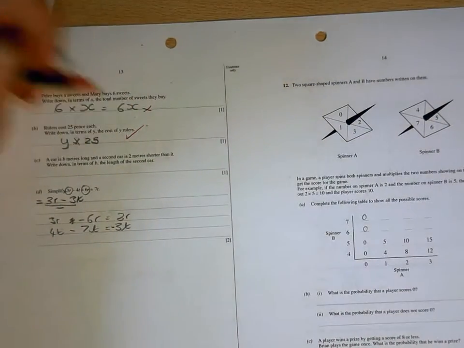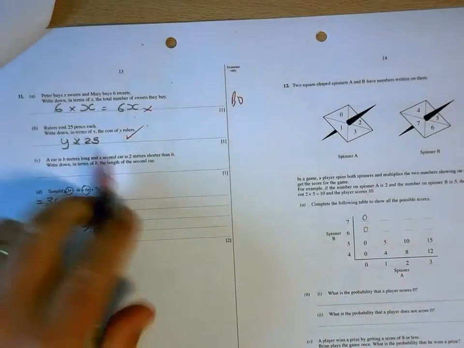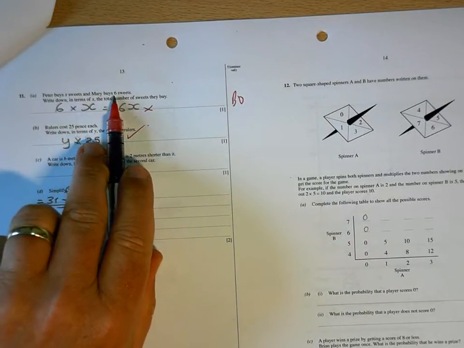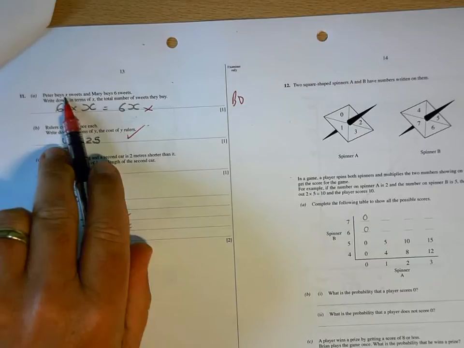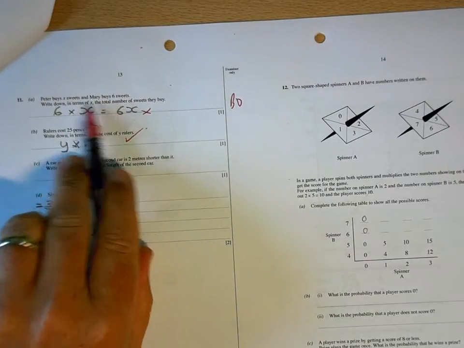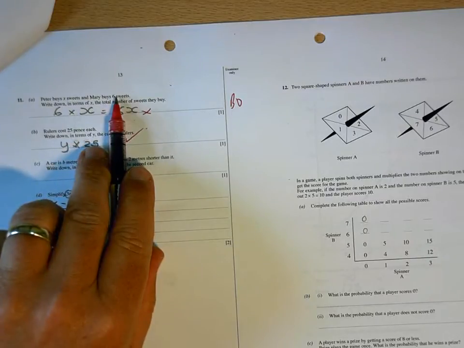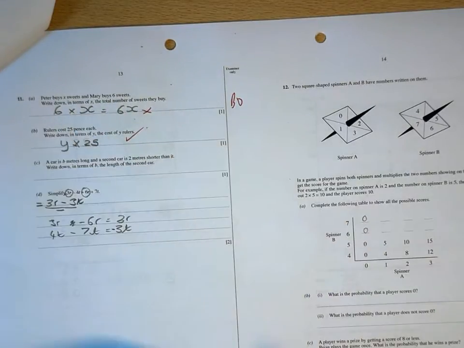That's not right. That is right. What you're doing there is adding Peter's sweets and Mary's sweets together. So if Peter had 10 and Mary had 6, you'd be doing 10 add 6 is 16. You wouldn't be doing 10 times 6. So that should be 6 plus x.